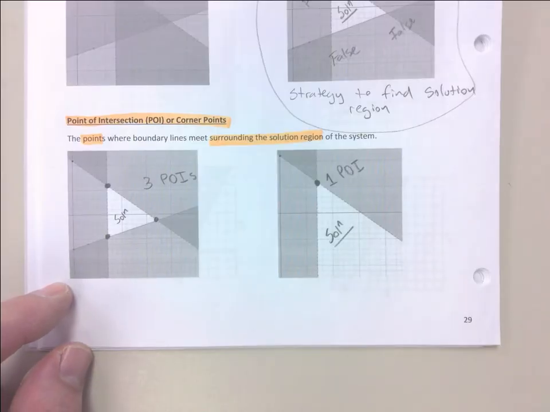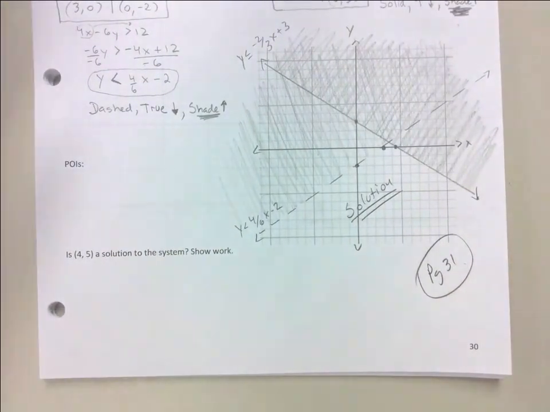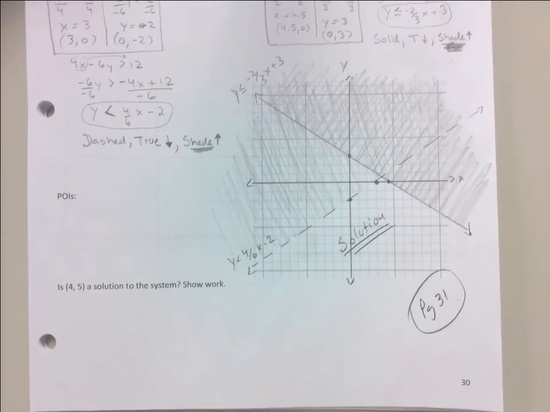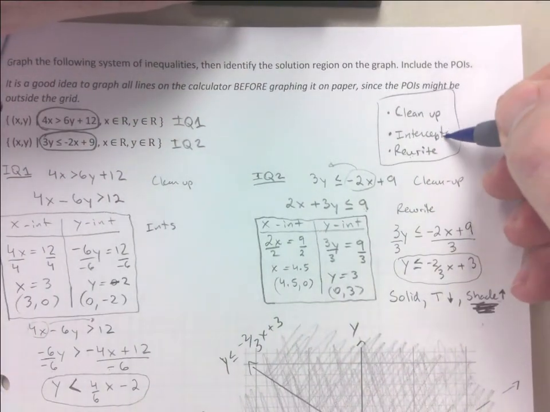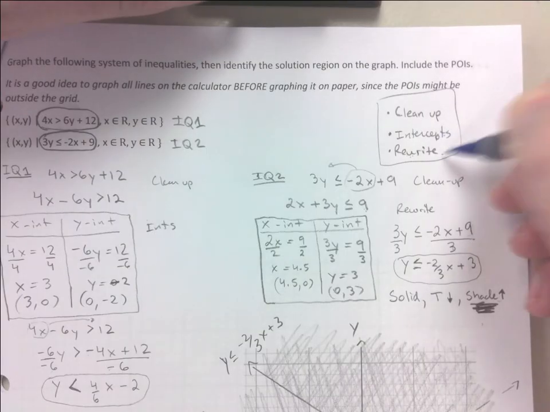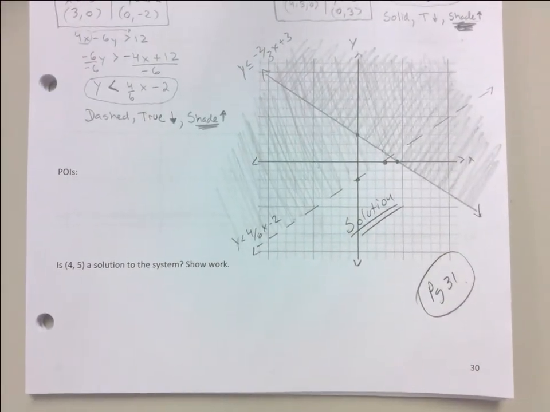So let's go to page 30 and put this to the test, right? Page 30, we already sketched it. Remember there's cleanup, intercepts, rewriting every time. And then we graph all of our inequalities at the same time using reverse shading.